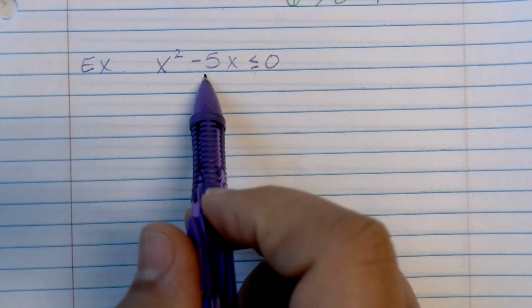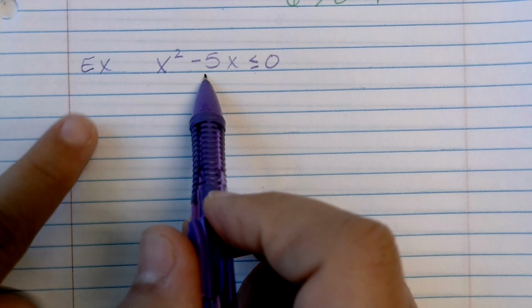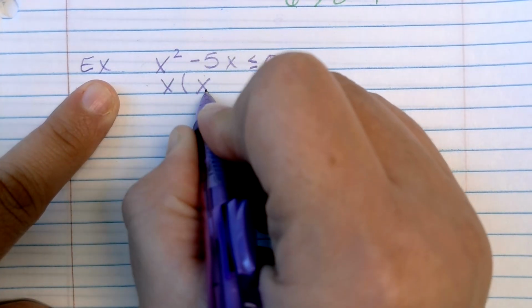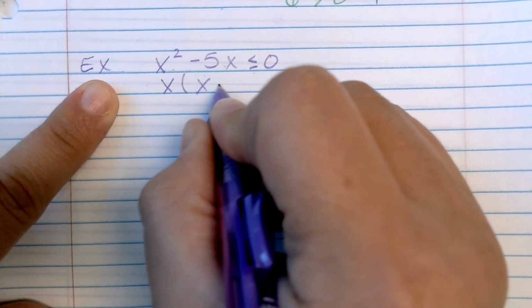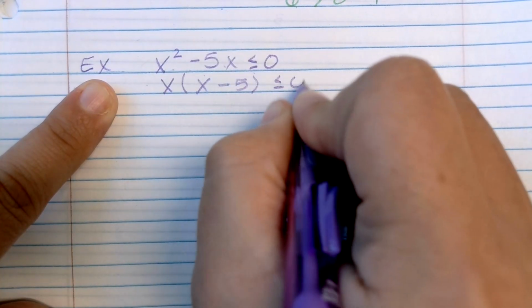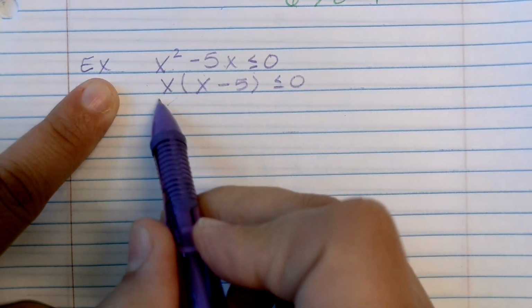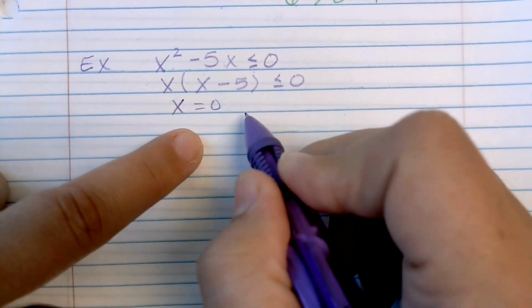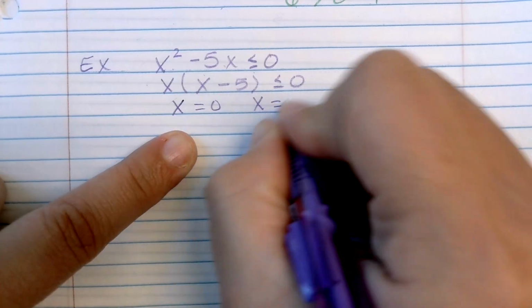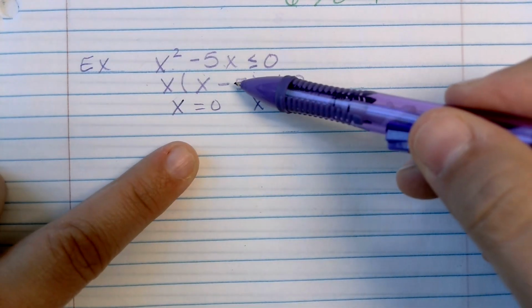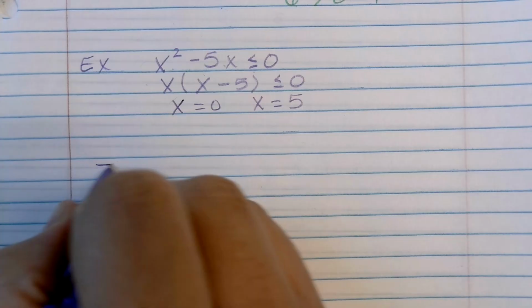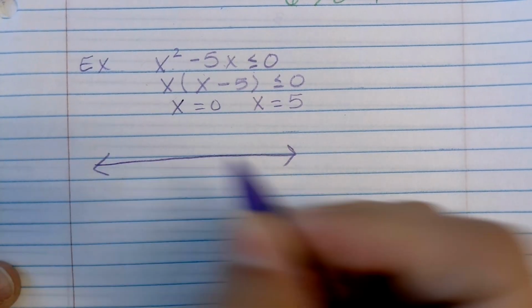When you only have 2 terms, I need to find the greatest common factor. So their common factor, they both have an x. So this is my factor here. Now anytime you have an x on the outside, x is equal to 0, and then I'm going to skip the step and just say that we know that x is positive 5. Because remember, they change signs when you set it equal to 0. So we have 2 answers, x is 0 and x is 5.